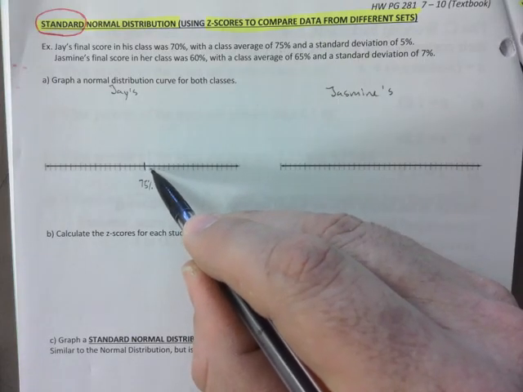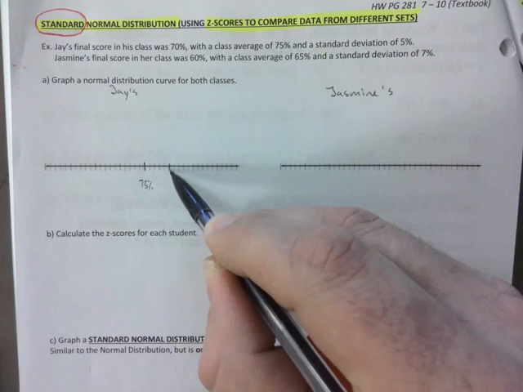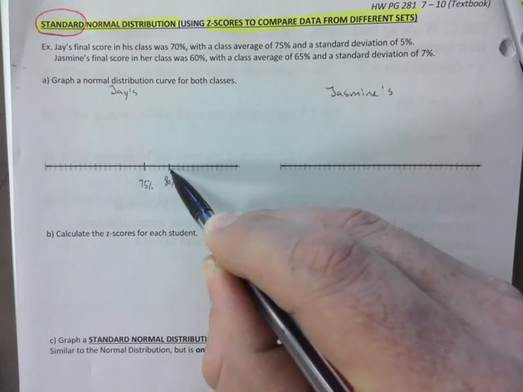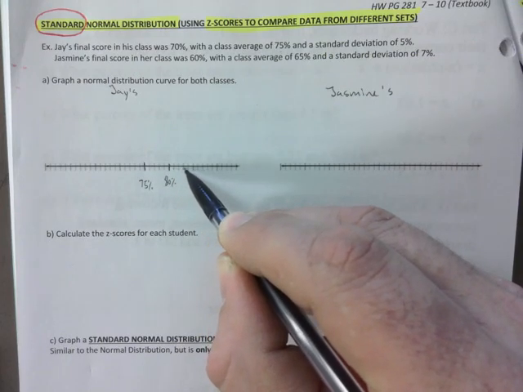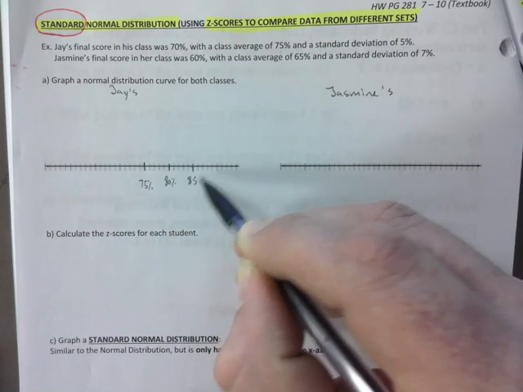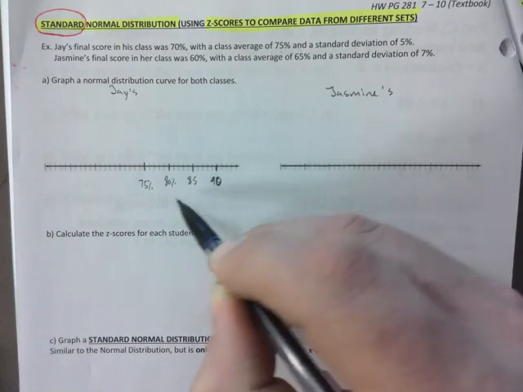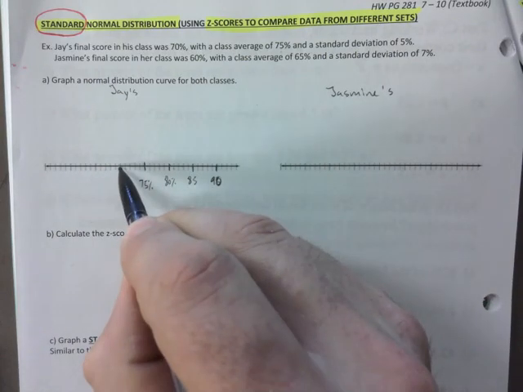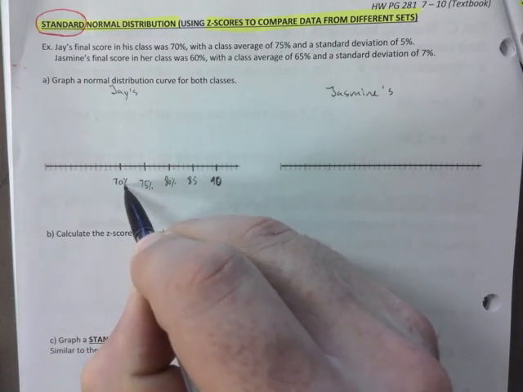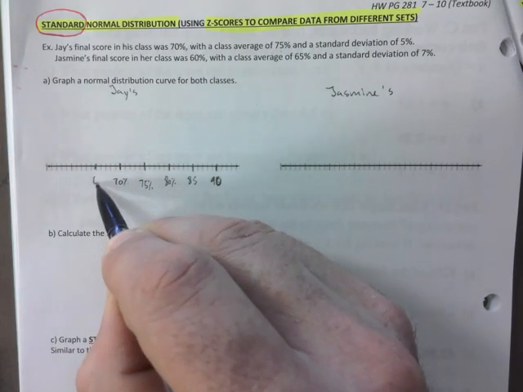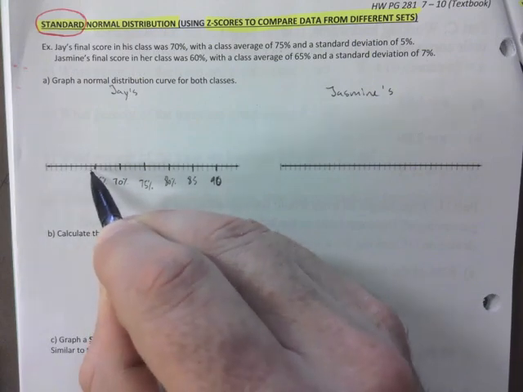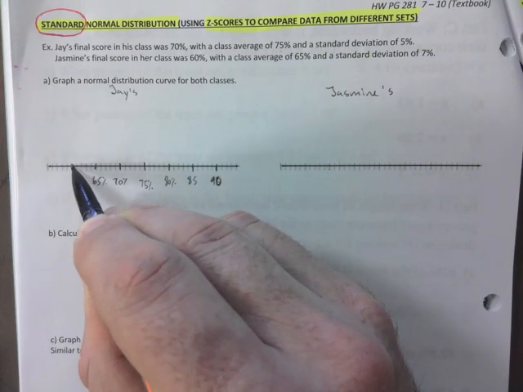It's 5, right? So 1, 2, 3, 4, 5. So that'd be 80. And then count another 5. That's 85. Count another 5. That's 90. Okay. So we're going up by 5. We're going to do the same thing going down. 65 and 60.